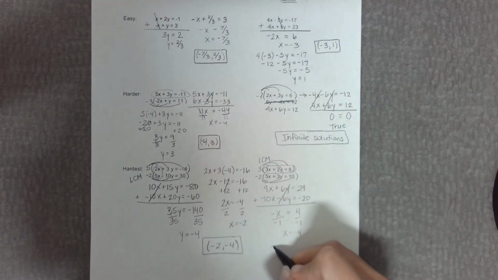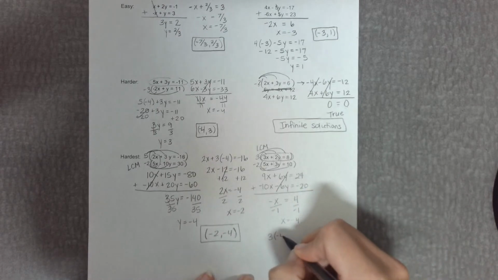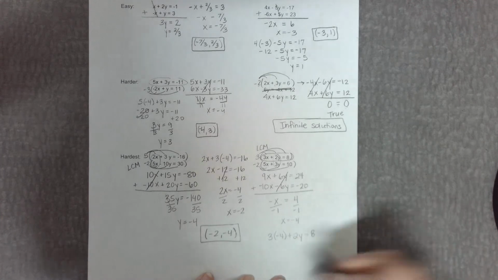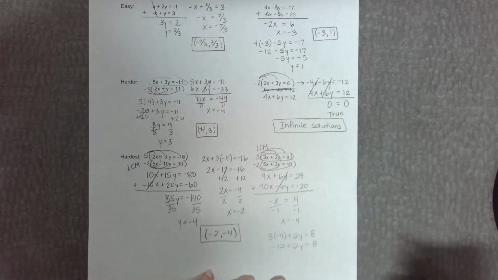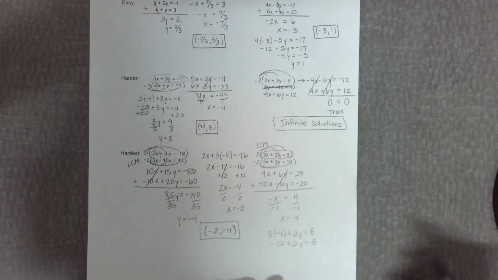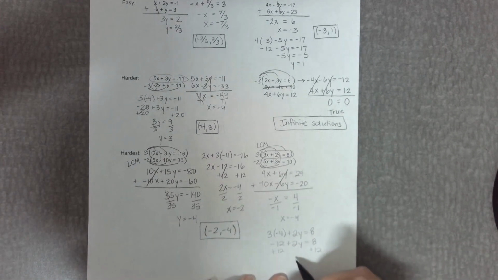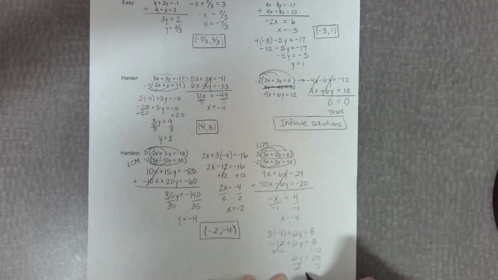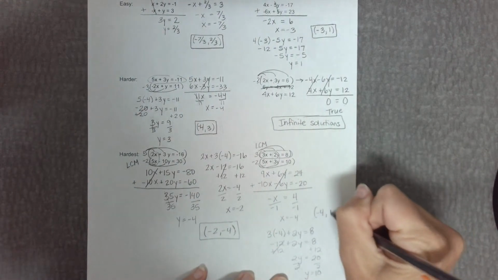So we have 3 times -4 plus 2y equals 8. So -12 plus 2y equals 8. Add your 12 over. So 2y equals 20. Divide by 2, y is 10. So our ordered pair is -4, 10.